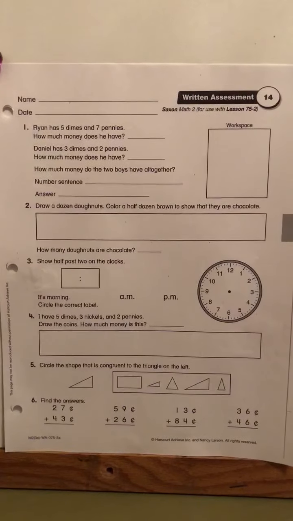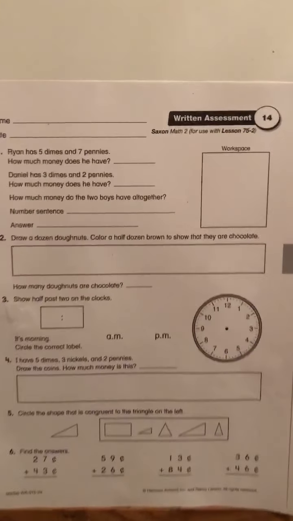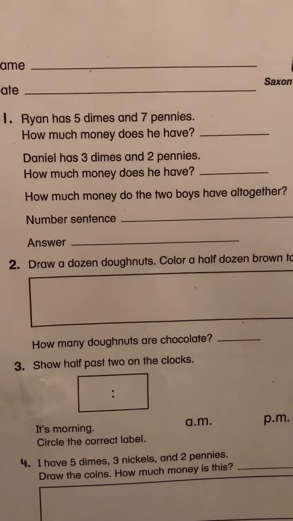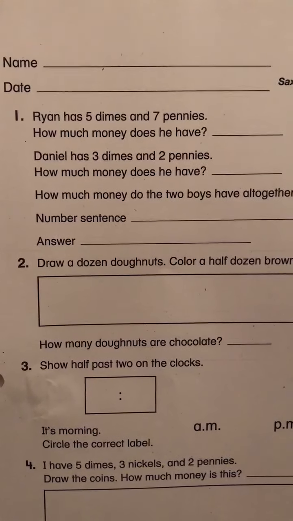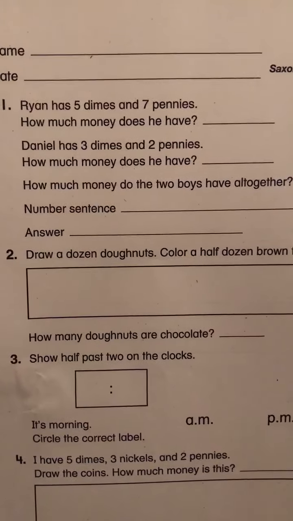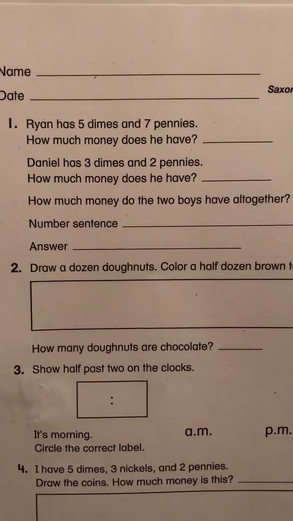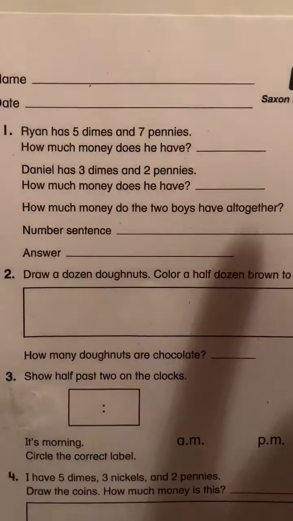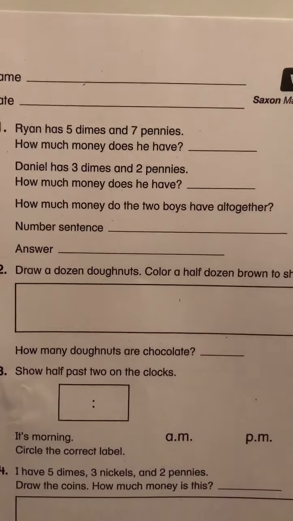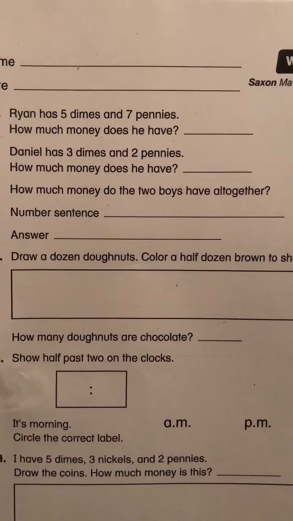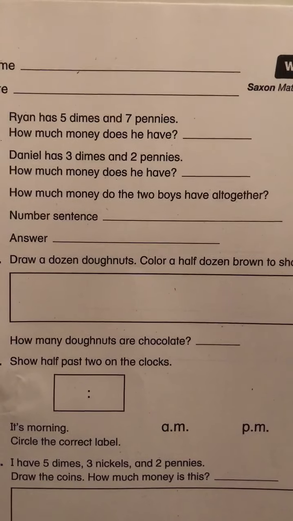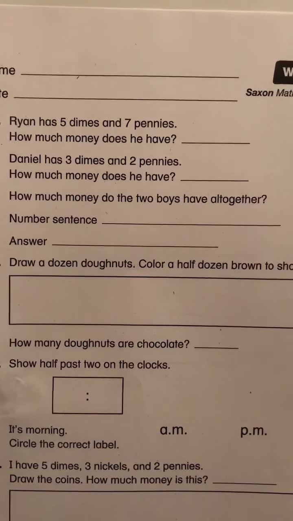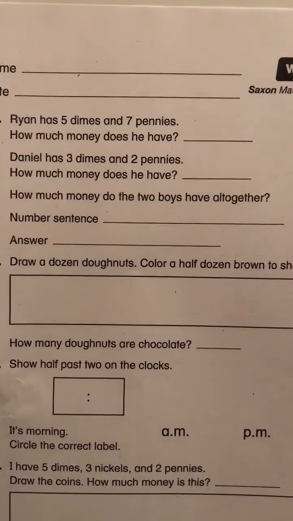All right, I'm going to start at number 1, and I'm just going to read down through it here so you can have a better idea of what you're going to do, okay? Number 1, Ryan has 5 dimes and 7 pennies. How much money does he have? Okay, 5 dimes and 7 pennies. You're going to write on the line how much money he has. And of course, you know that will be cents. Okay, Daniel has 3 dimes and 2 pennies. How much money does he have? Okay, please tell me here how much money Daniel has.